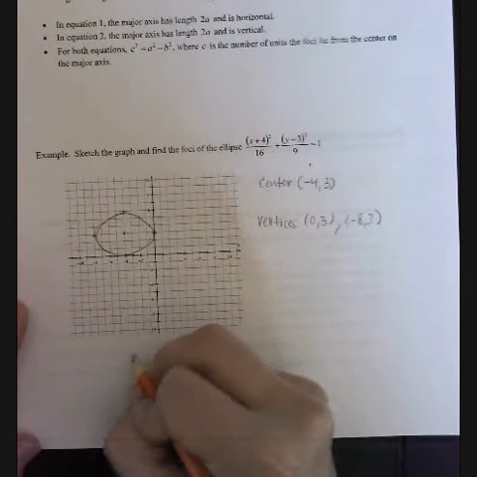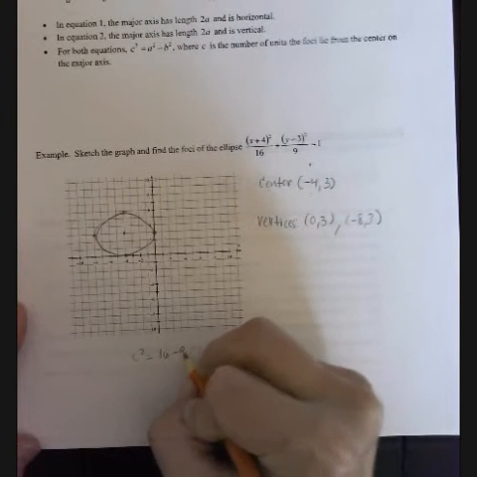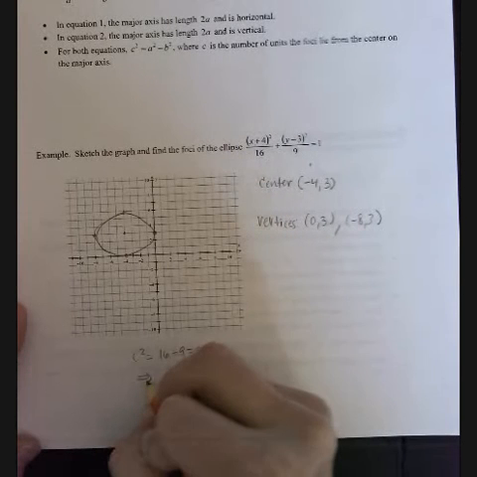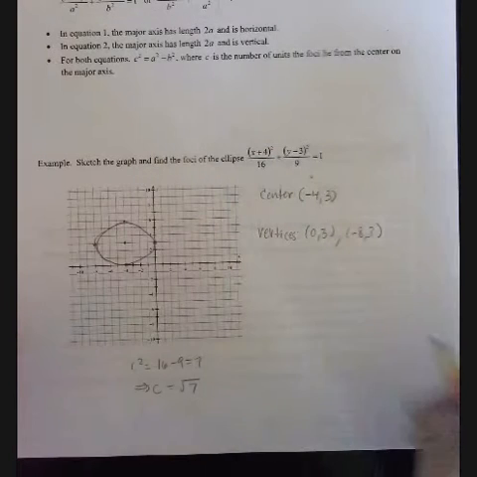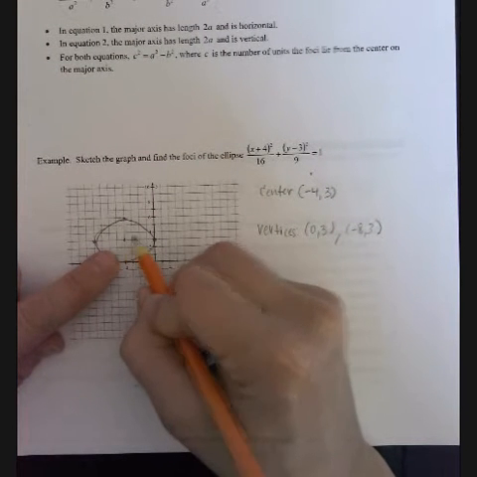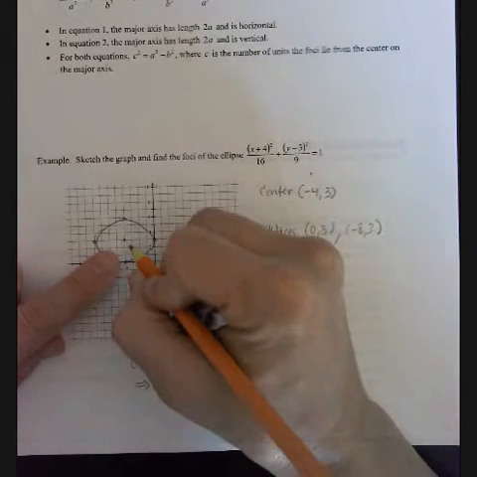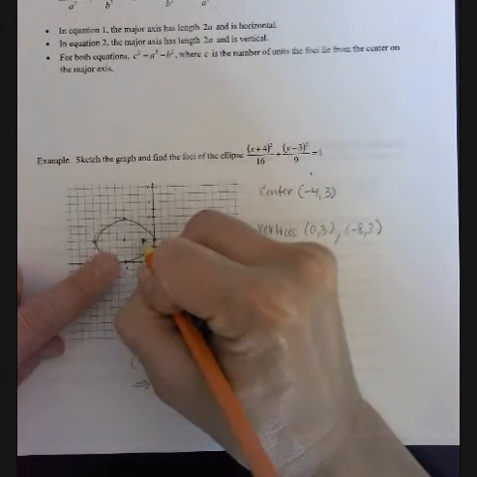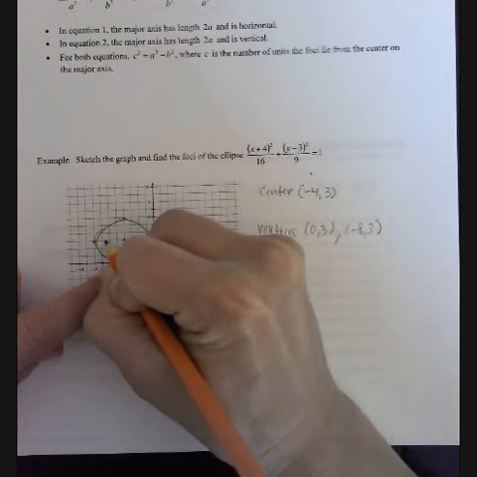So we use c squared is 16 minus 9, which is 7, which implies c is equal to the square root of 7. So you need to count from the center, square root of 7 to the right and to the left, which was a little bit bigger than 2. So the foci would be, just estimating, about here.